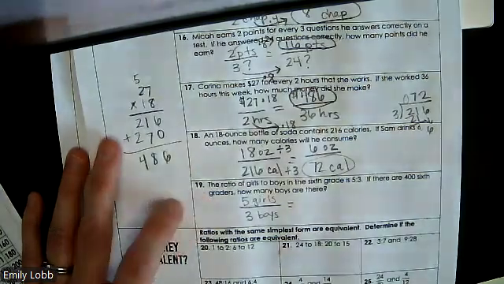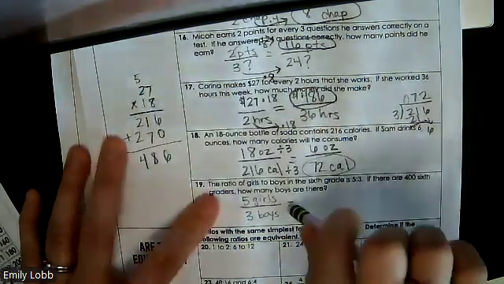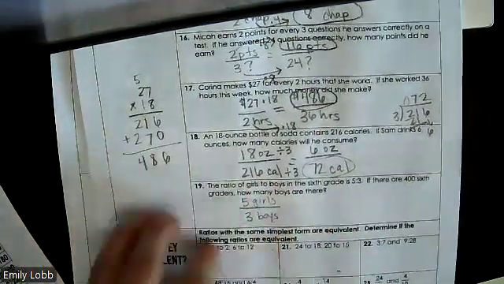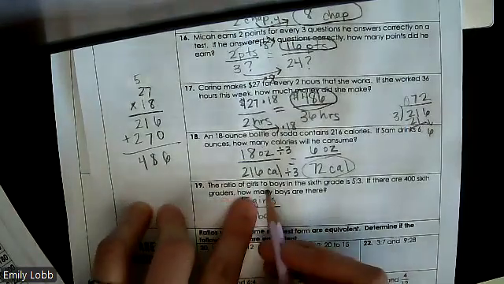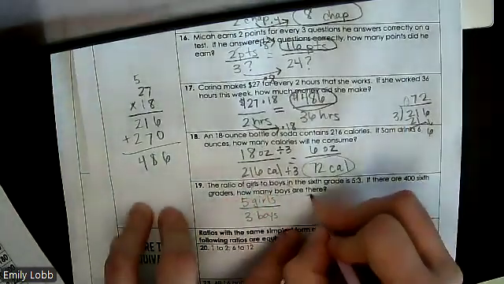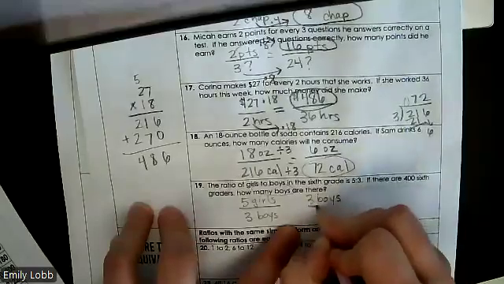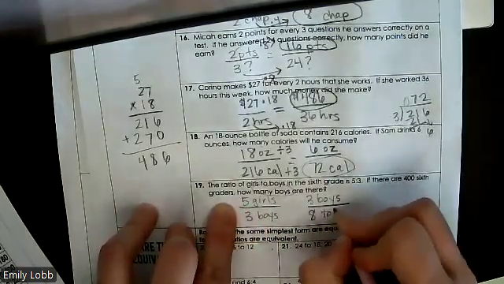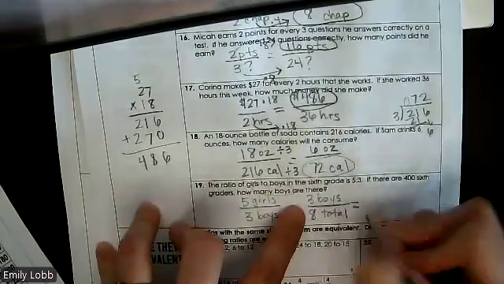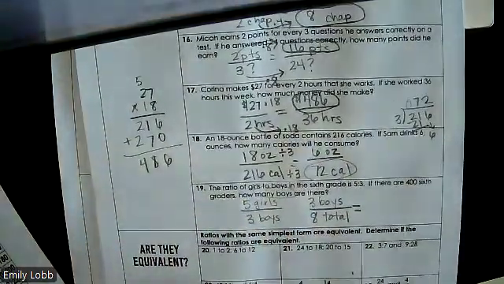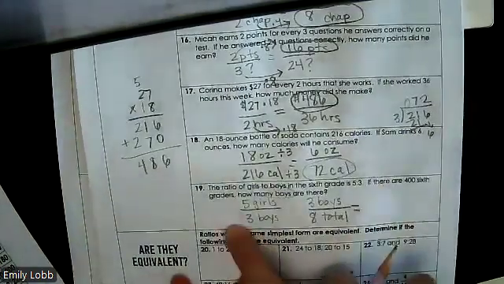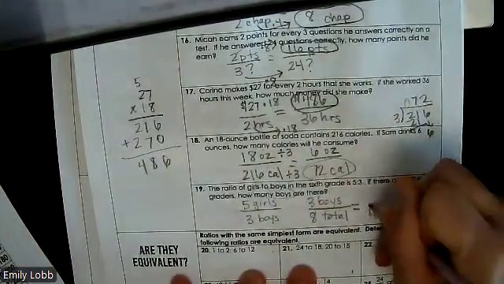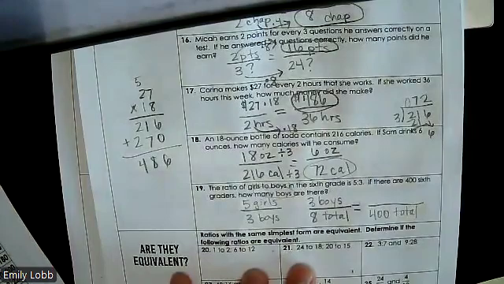Oh man, this one's tricky. I need a ratio of total. We're trying to find boys. So boys, there's 3 boys to how many total? How many total in this? 8. So for every 8 total, there are 3 boys. Notice I had to rewrite this because I know the total. There are 400 total. So how many boys are there?